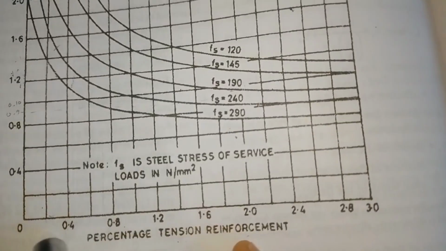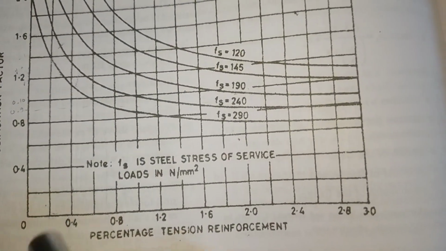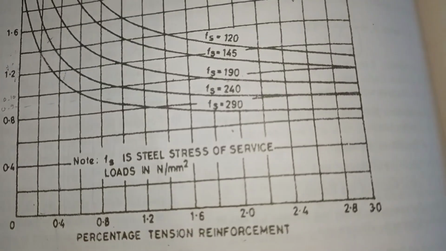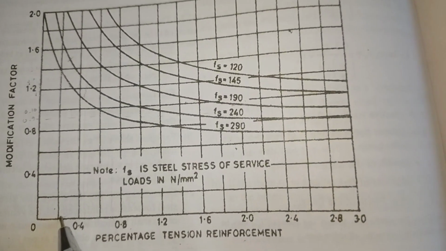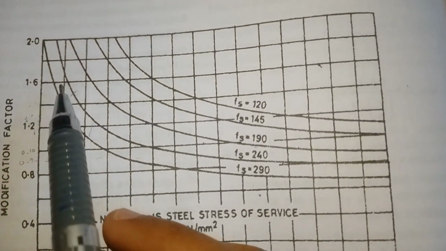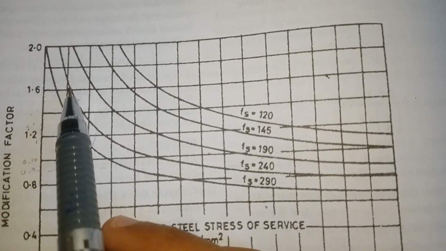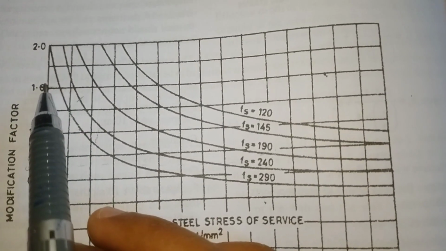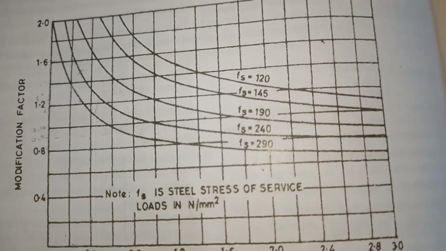So now our PT value comes here, 0.23. The line where it cuts the curve, and going to the left, gives our modification factor. So it cuts here, and from here to here it comes to around 1.6, which is our modification factor.